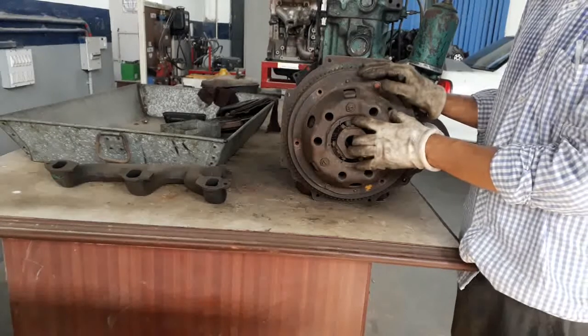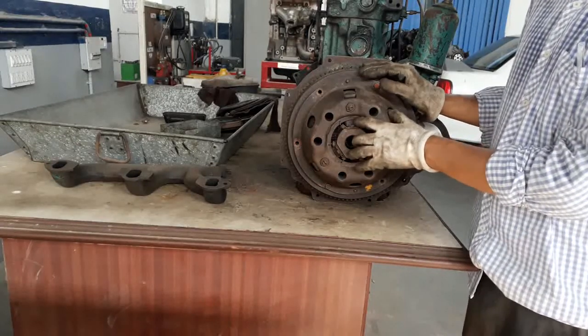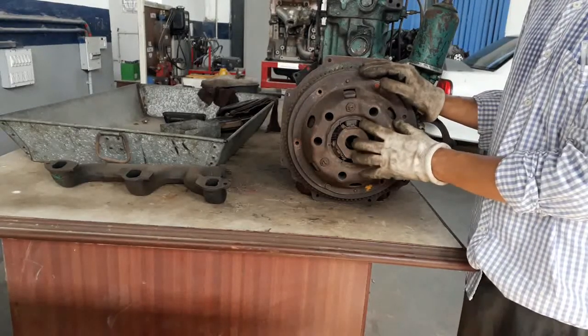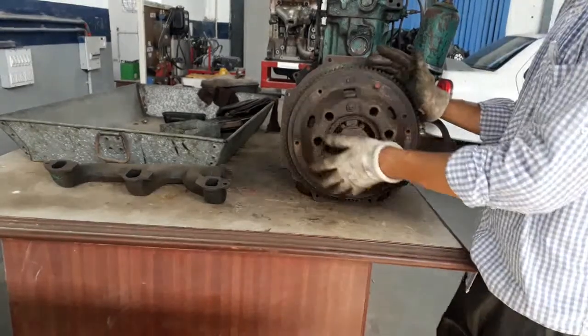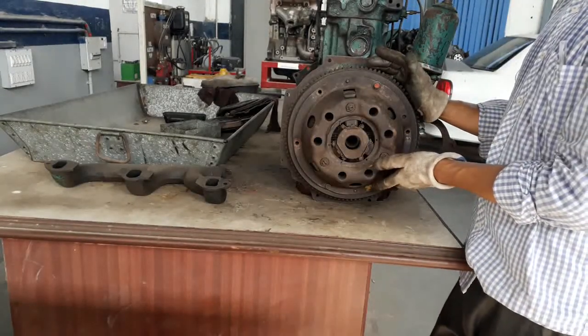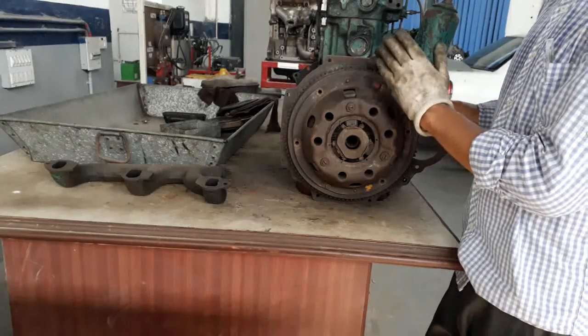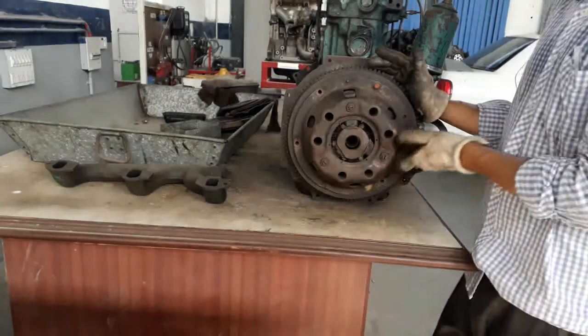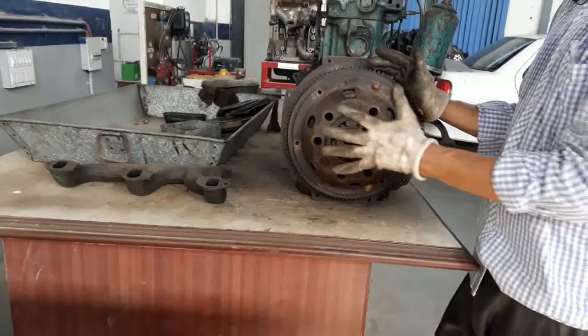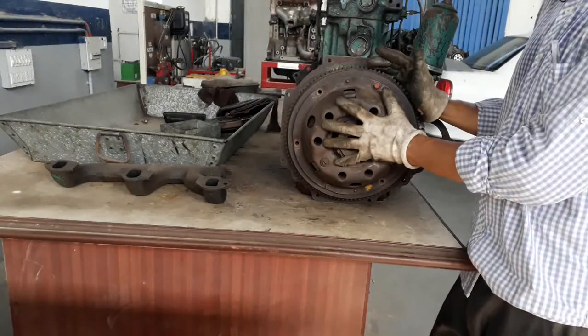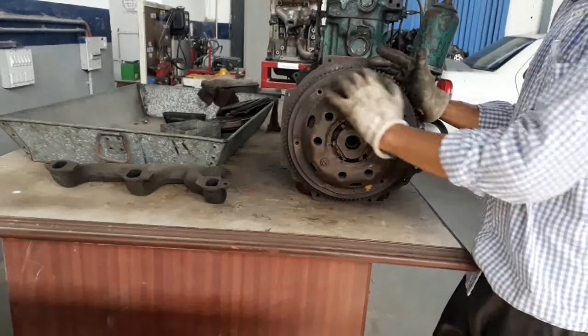The friction between the surfaces depends upon the area of the surface, the applied force, and the coefficient of friction of the surface material.